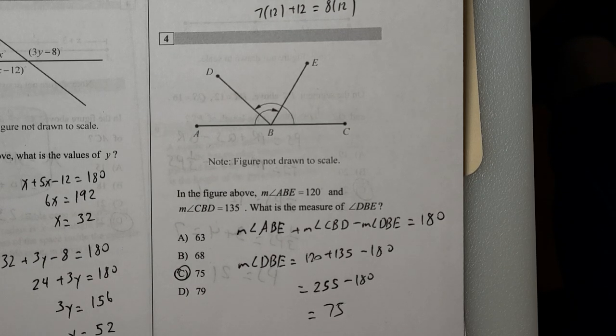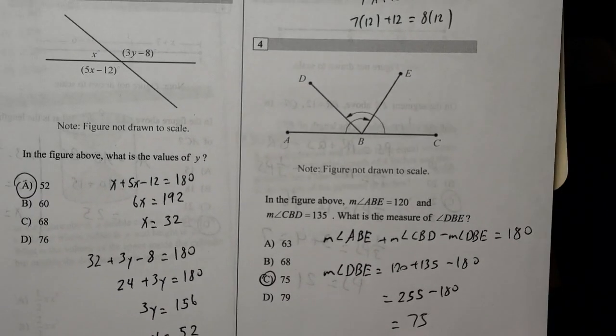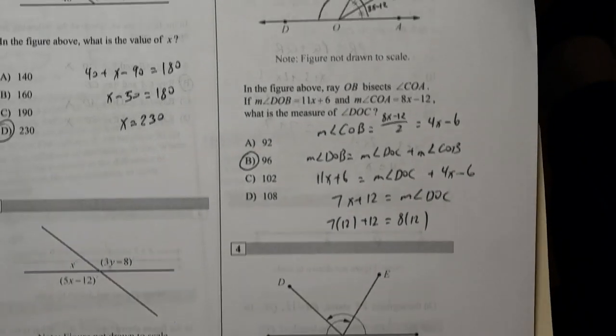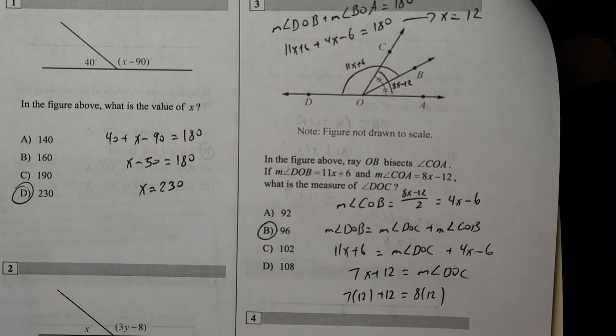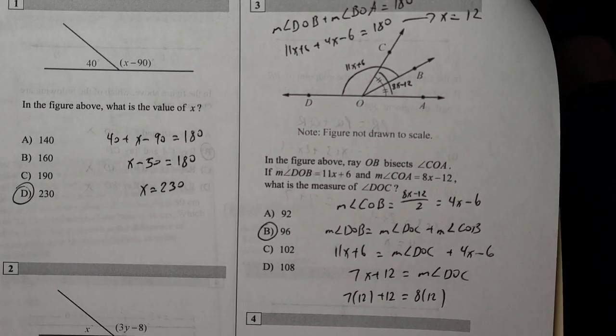Hopefully this was good practice, and once again, hopefully you saw my problem-solving mindset in this, okay? Again, there was not much to memorize in this section, honestly, so it's about problem-solving. That's most of geometry, honestly, it's about problem-solving.